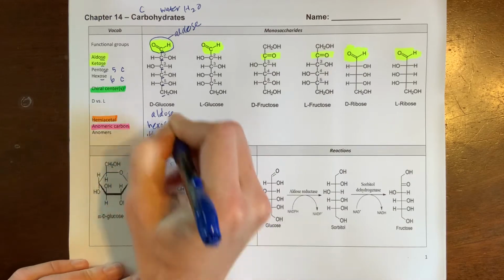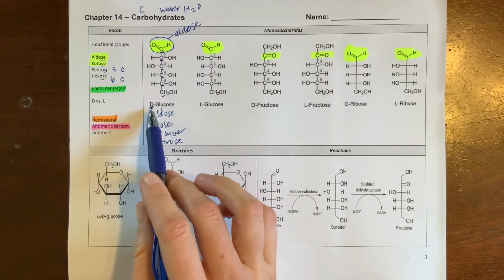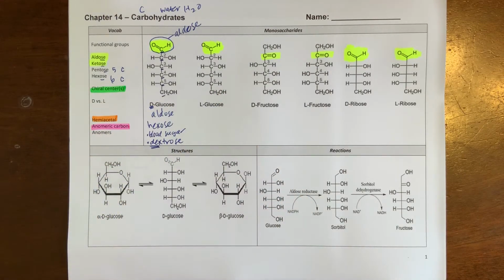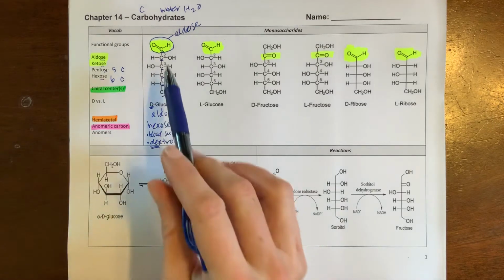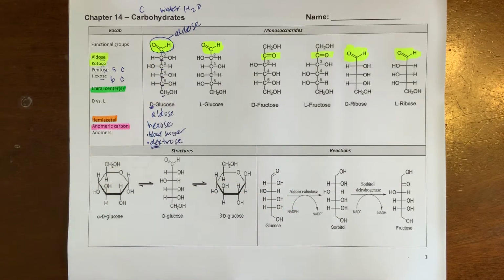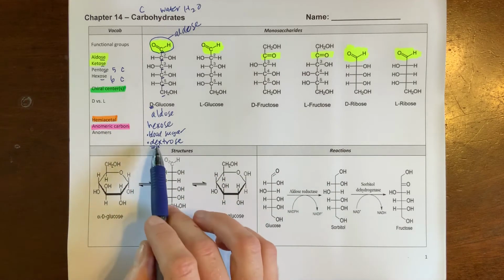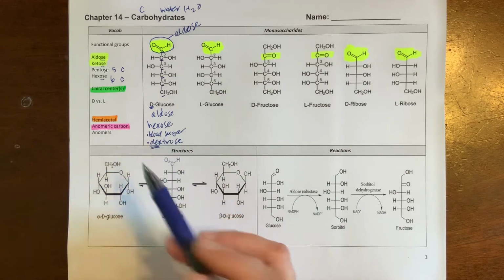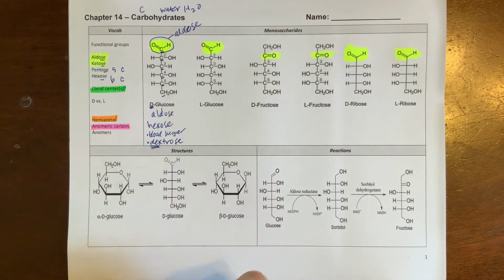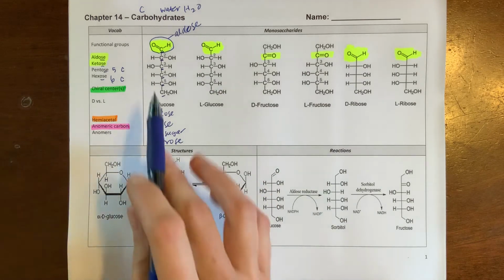And that dex comes from this D. This D actually stands for dextro, and it relates to the way that the light is rotated when you shine it through a solution of glucose. And so dextrose is the same as glucose. For whatever reason, they put this on nutrition labels a lot. I don't know if it's to make you think that it's something other than sugar or what, but that is D-glucose.